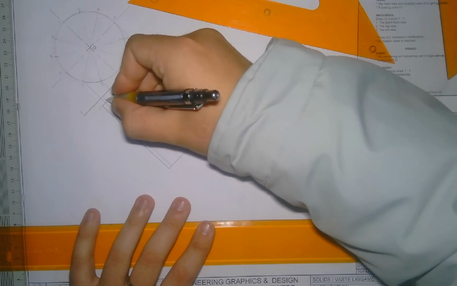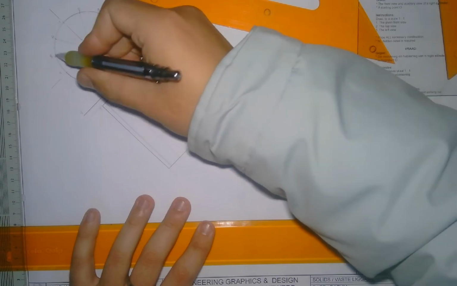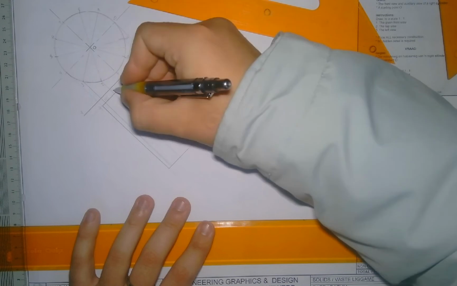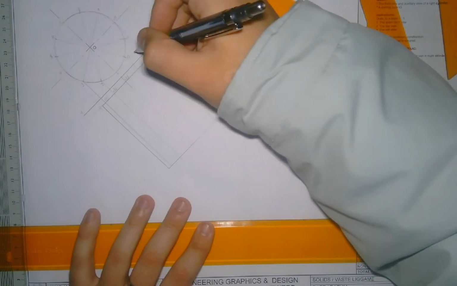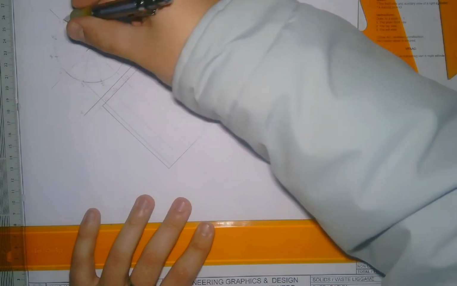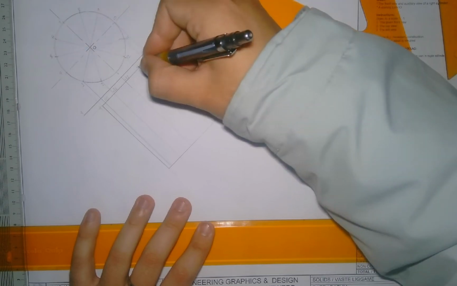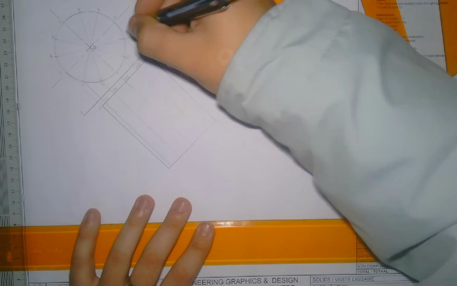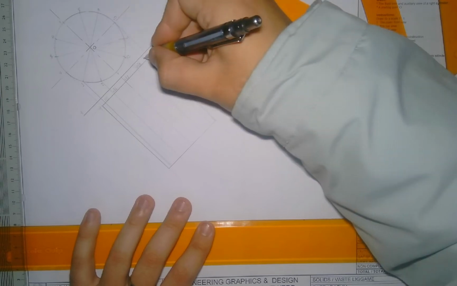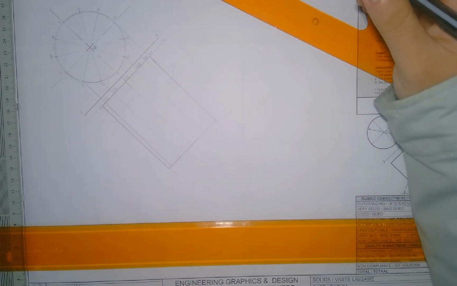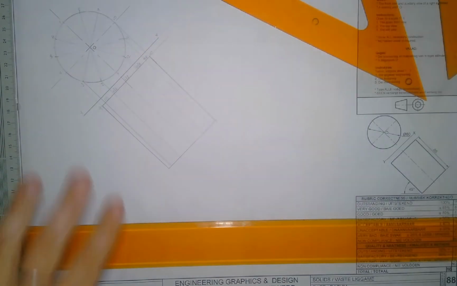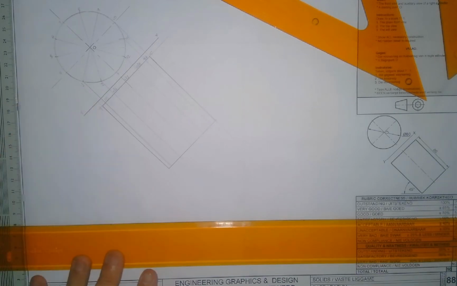3 and 5, because they're on the same line. This one is then 2 and 6, because they're on the same line. This one is 1 and 7, because they're on the same line. This one is 12 and 8, because they're on the same line. 9 and 11, because they're on the same line. Are you with me? Okay. Now we have our labels. What is the next step?